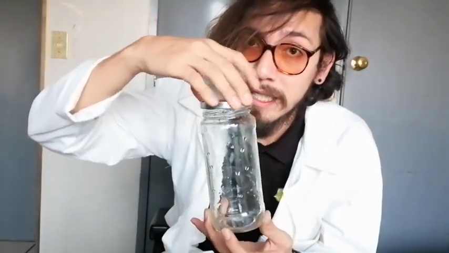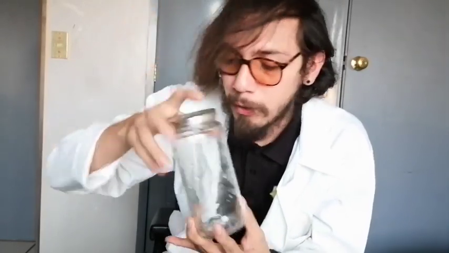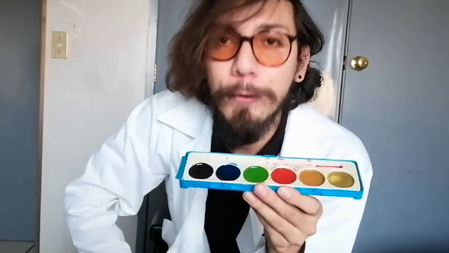So you're going to need a jar with a cap, important. You need to have a cap, or a plastic bottle with a cap, plastic bottle or glass bottle, right? You are going to need water. You are going to need a plastic bag, like this one, scissors, one rubber band, and blue watercolor or food coloring. All right?